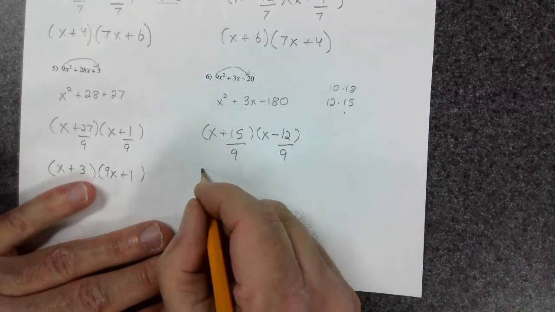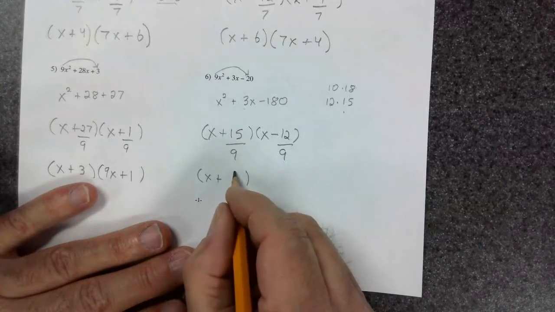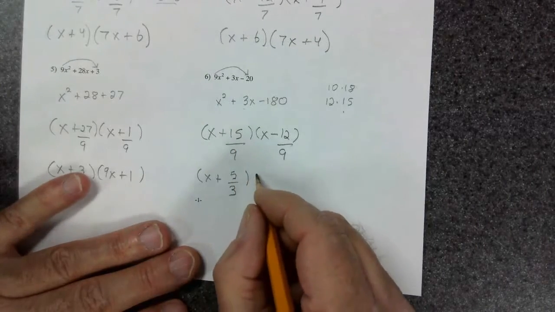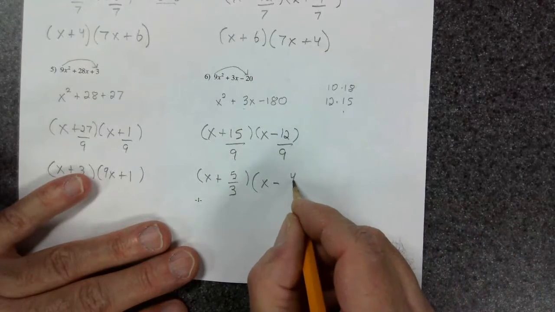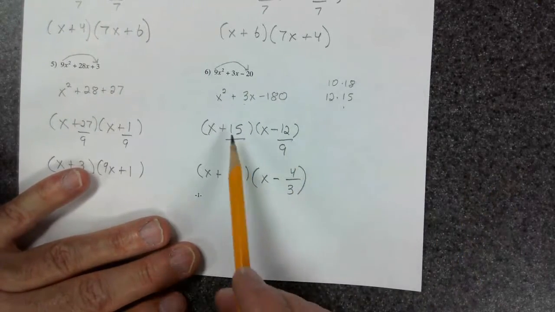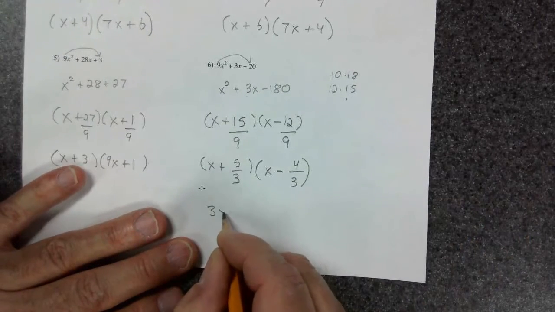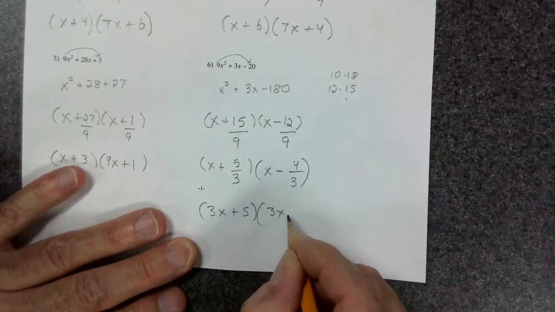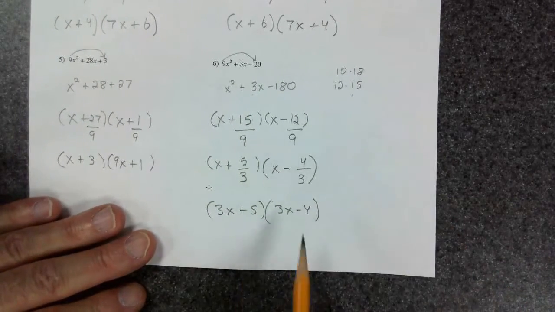All right, first I'm going to simplify this one. I can divide both of those by 3, so it's 5 over 3. Divide 15 and 9 by 3. And I can divide 12 and 9 by 3 again, so I can say 4 over 3. First I simplified both of those by dividing each of those by 3. Now bottom up. This becomes 3x plus 5, and this becomes 3x minus 4. All right, that's the answer right there.